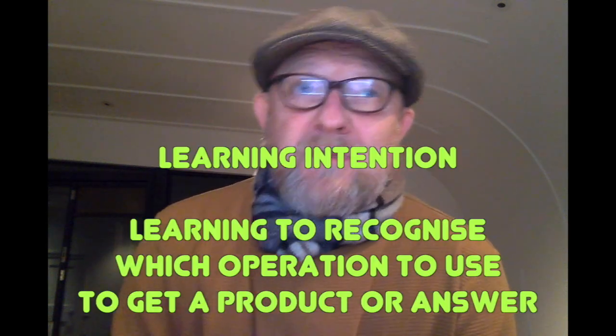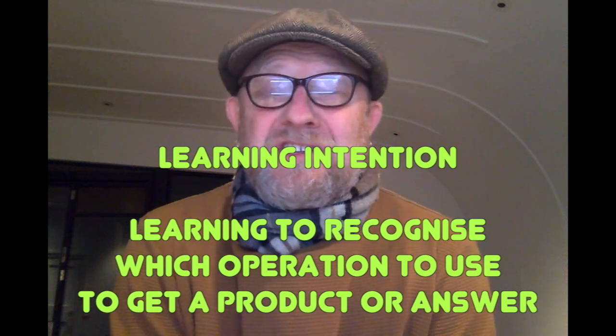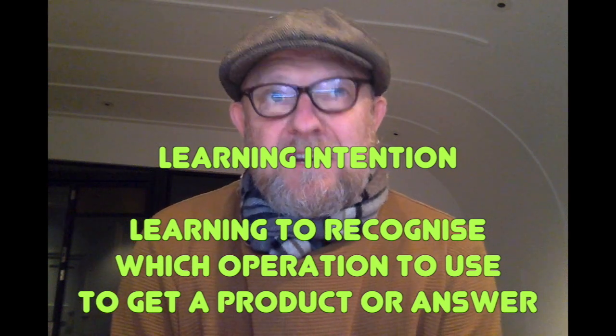Remember that in a rule that we looked at earlier, multiplication makes numbers larger and division makes numbers smaller. That will help you with this undertaking. In this activity, we are looking for what changes the input to become the output, and in this case, it'll either be a division operator or a multiplication operator. So our learning intention today, we are learning to recognize which operation to use to get a product or answer.